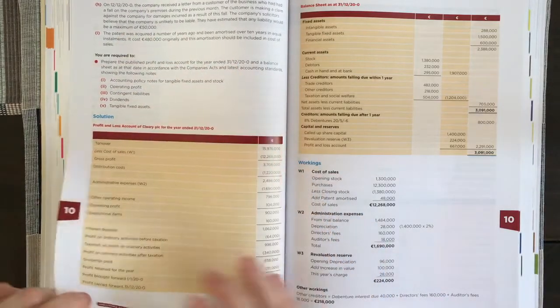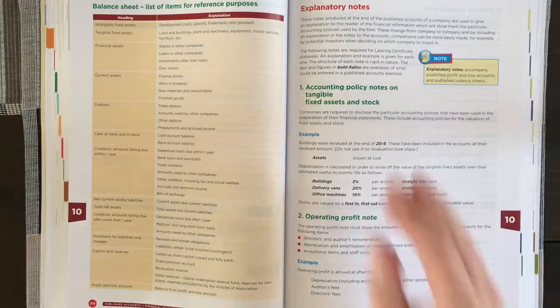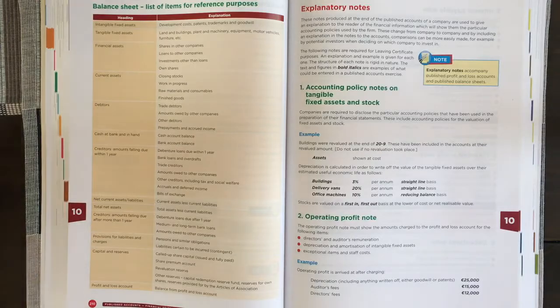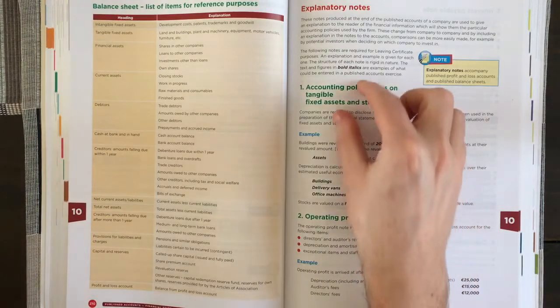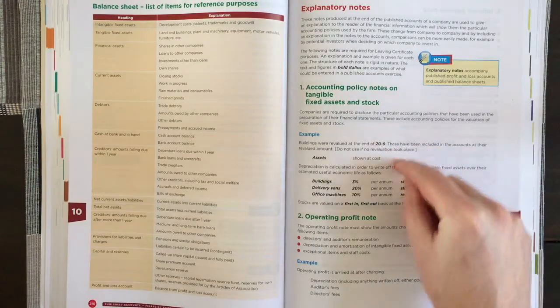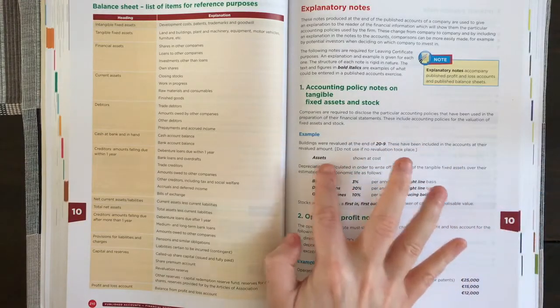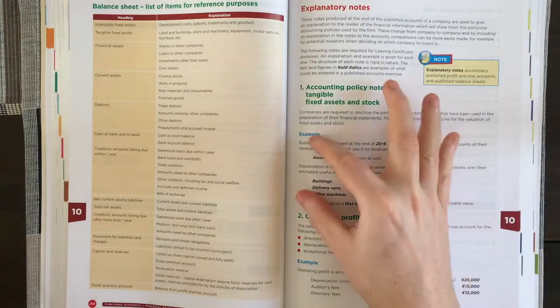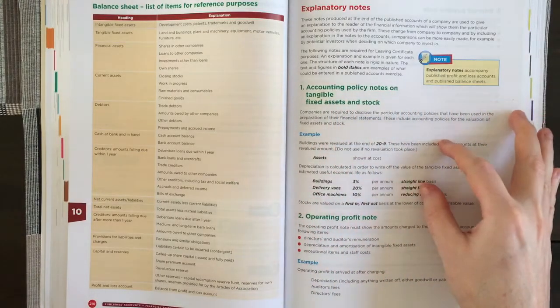I'll do the 5 of those when I do the example, but just to read through the different notes very quickly. As I said, this is filling in a little bit of the detail that's left out because your profit and loss and balance sheet are that little bit shorter. So your accounting policy notes on tangible fixed assets and stock. That's just a little bit that you need to learn off, and you'll insert some information from the question. I'll do that one as part of the example, but it does come up every year.